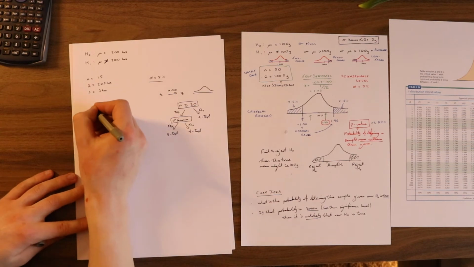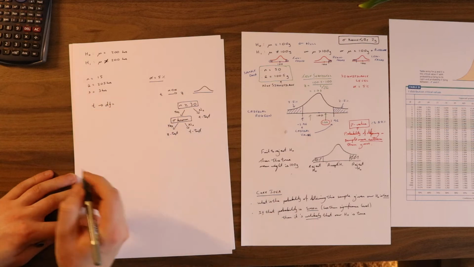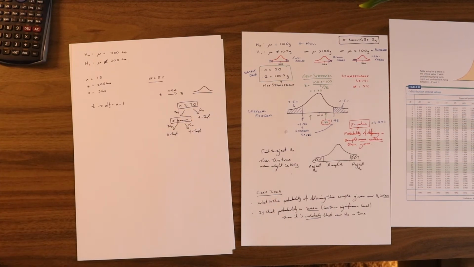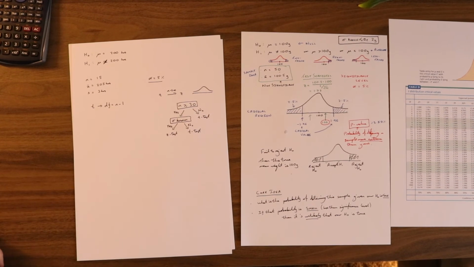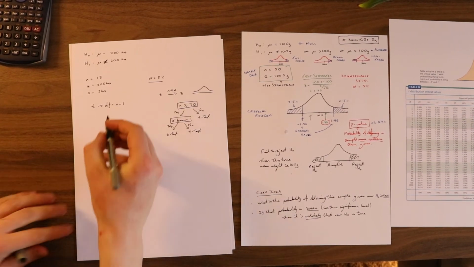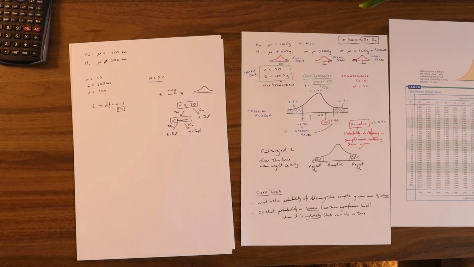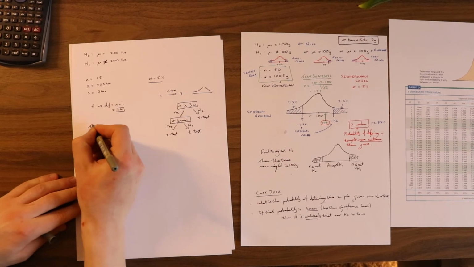Now you remember that a t-test has this thing called degrees of freedom in there. The degrees of freedom is always given, for one thing in your sample where you're not testing a difference, by n minus 1. So in other words, here, our degrees of freedom is going to be 15 minus 1, in other words, it's going to be 14. Okay, so that's our degrees of freedom. Now I can calculate my test statistic.